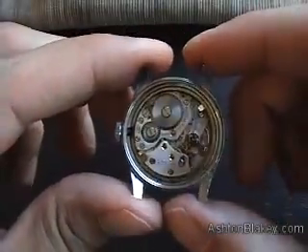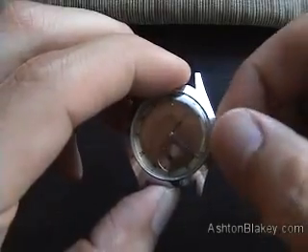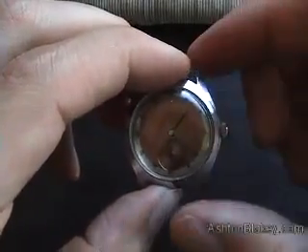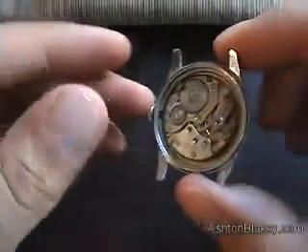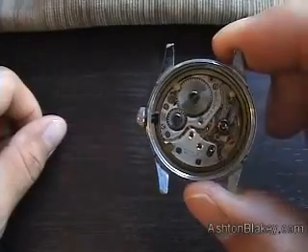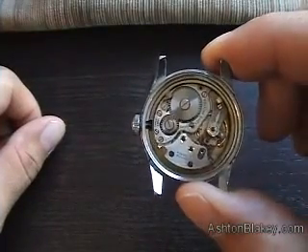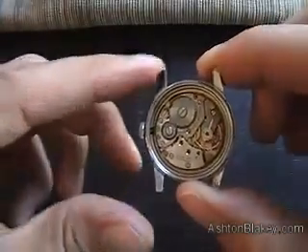In order to wind a manual watch, you simply turn the crown until you feel some tension, and don't go too much, otherwise you'll sprain the spring. And that'll probably keep going for about a day or so before you have to wind that watch again. And of course it's called a manual wind because you manually have to wind it with the crown.